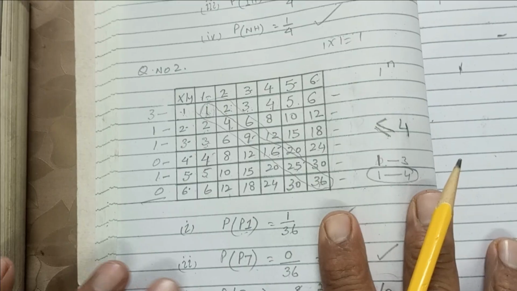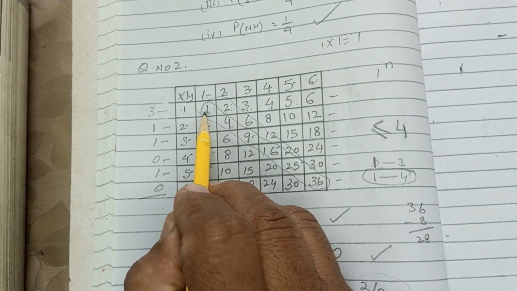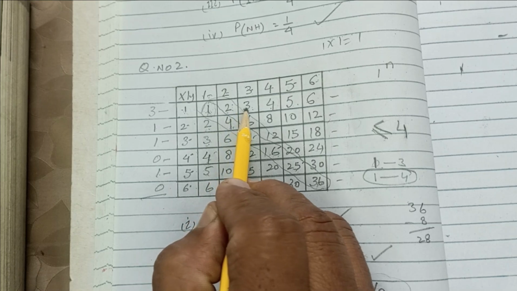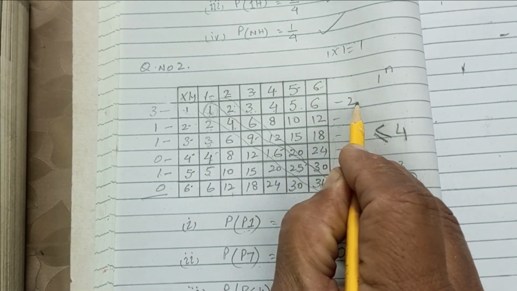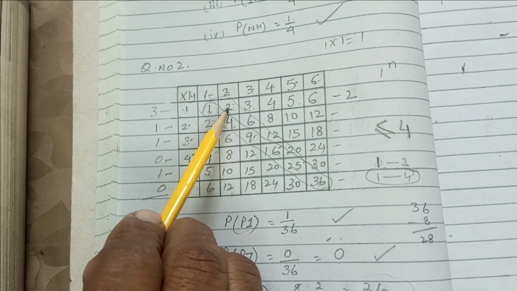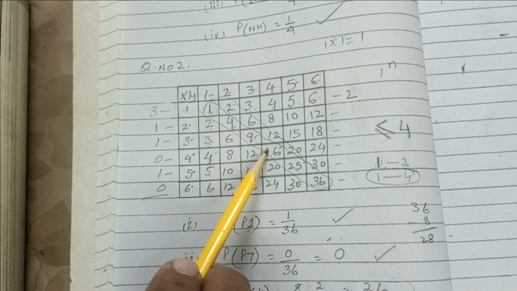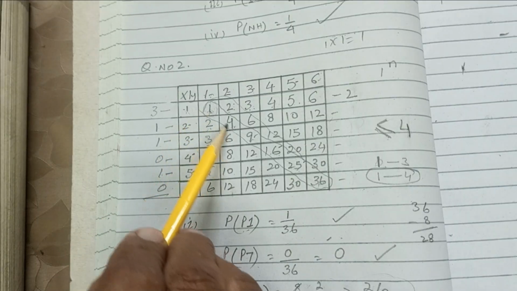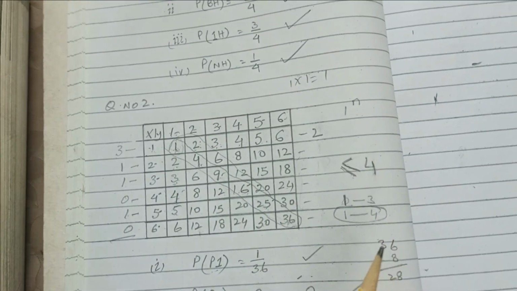Now back to the table. Now there is one square number, two square numbers. Okay, there are two square numbers. Most of these square numbers will lie diagonally. You see, here from here to here, but there are some more.